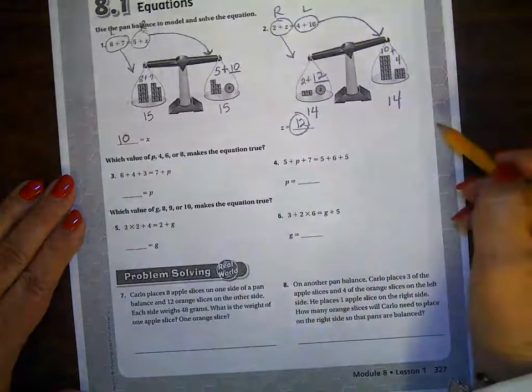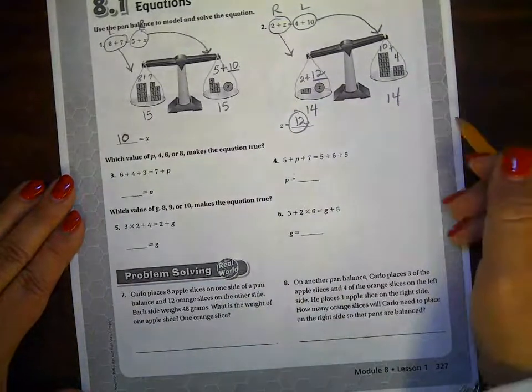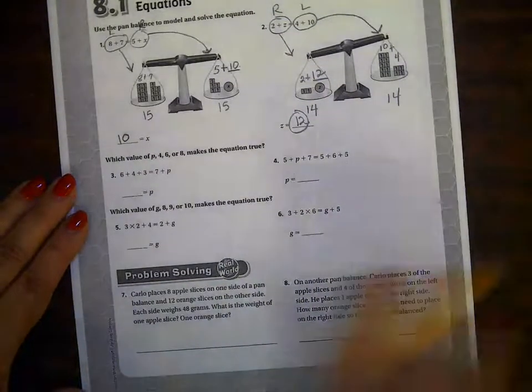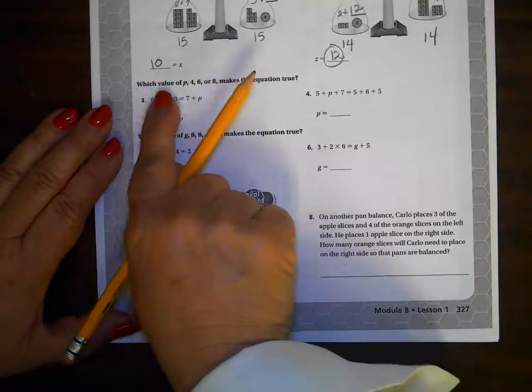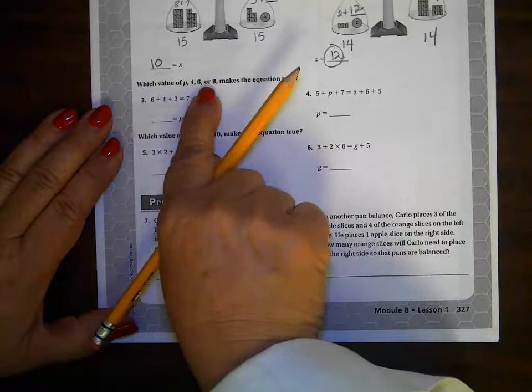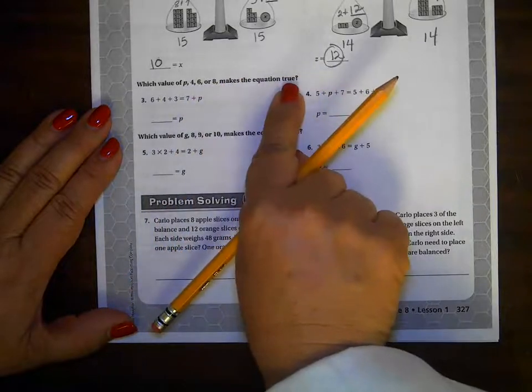If you're not sure what I did, please make sure that you rewind this part so that you can go back and slow it down. All right, let's look at this part here. Which value of p, 4, 6, or 8, makes the equation true?